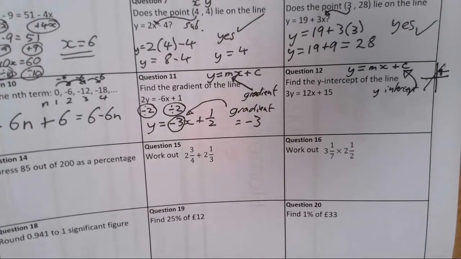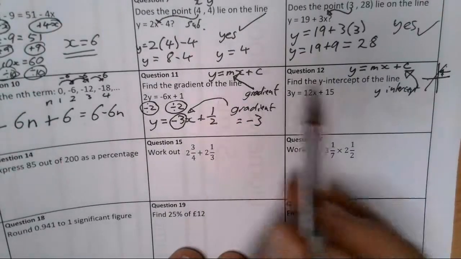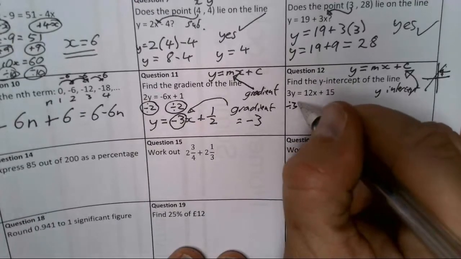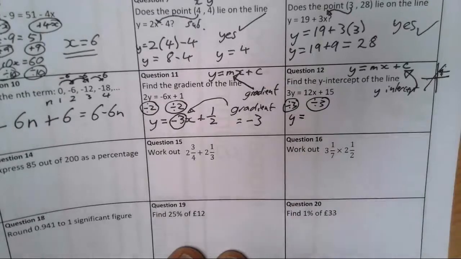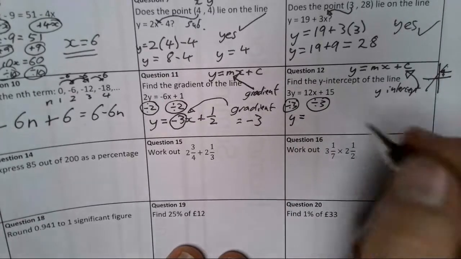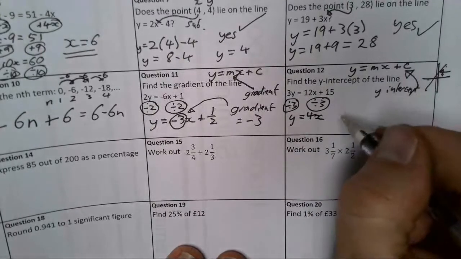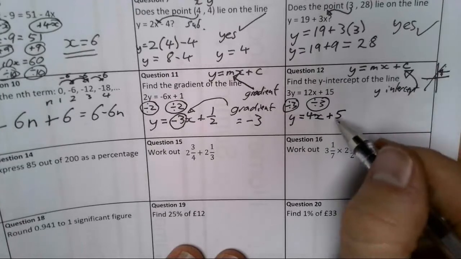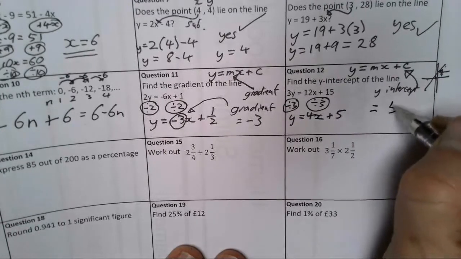So what I'm going to do is rearrange this into the correct form here. So I'm going to divide both sides by 3. That gives me y equals, right, 12x divided by 3 would give me 4x. So my gradient here would be 4. And 15 divided by 3 would give me 5. The y-intercept is this part here, so the y-intercept is 5.